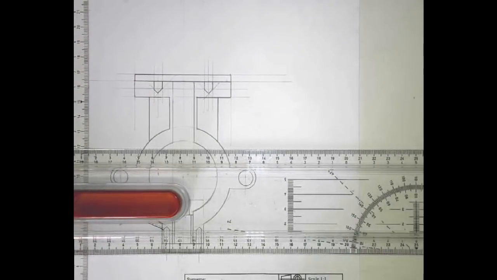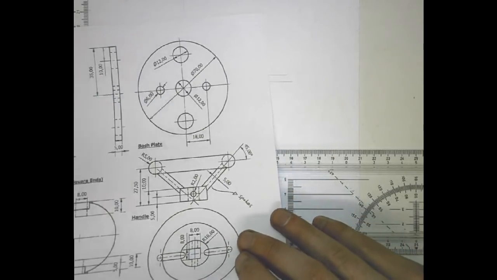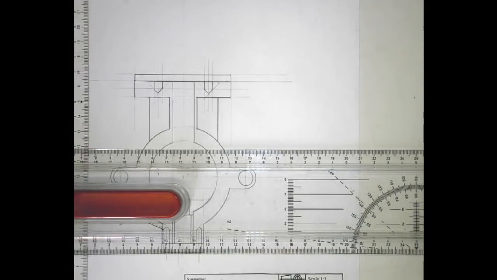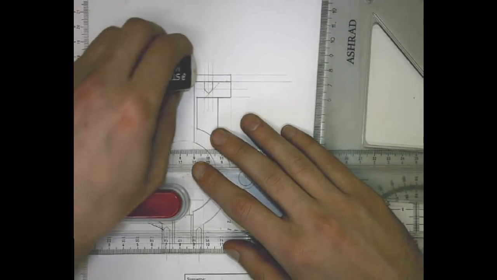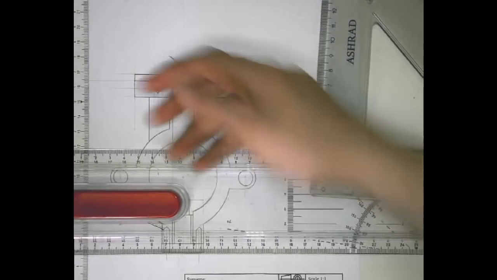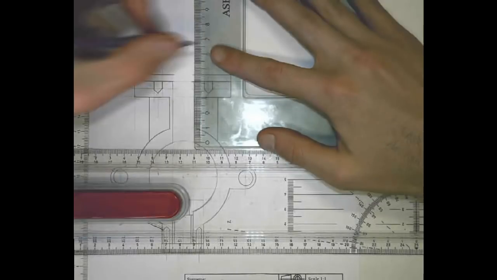Then again, the holes in the Bosch plate are exactly the same 6mm diameters as the holes in the housing, as well as the center hole. So we can just erase those sections there.